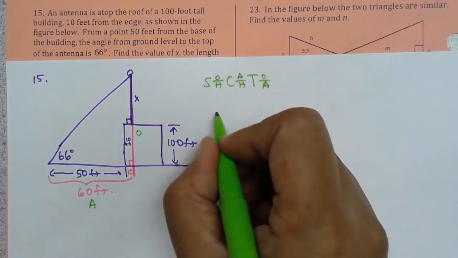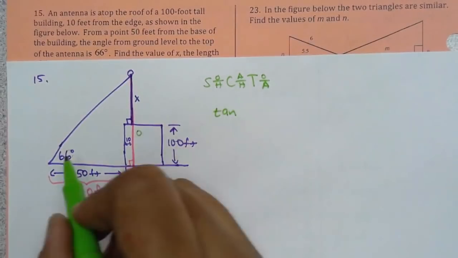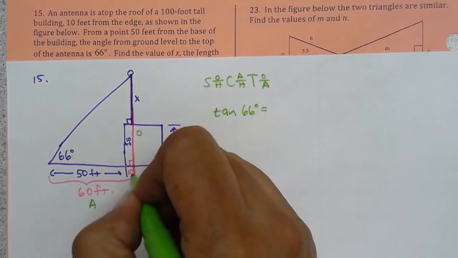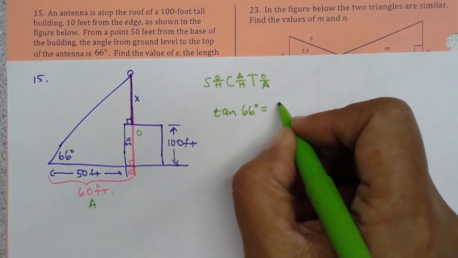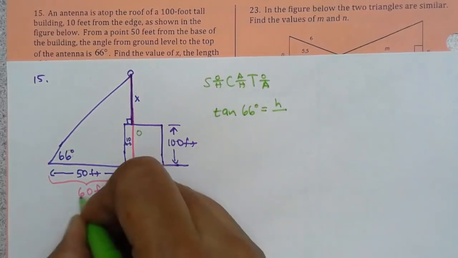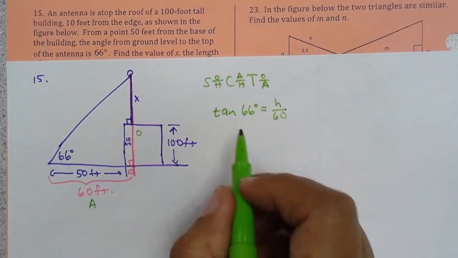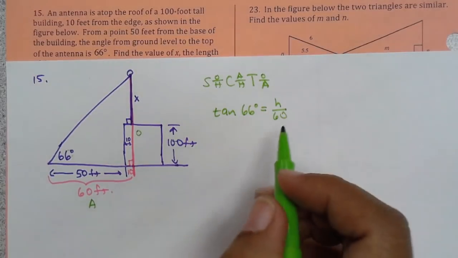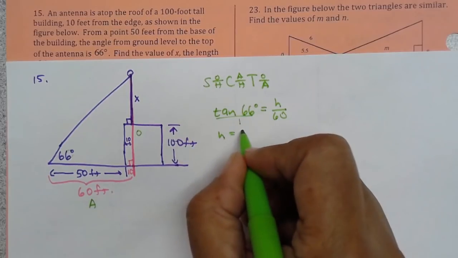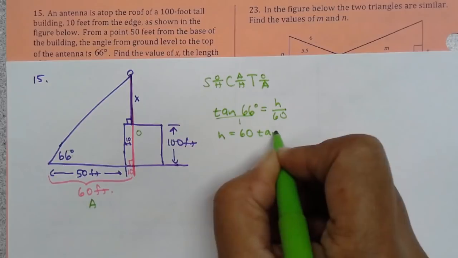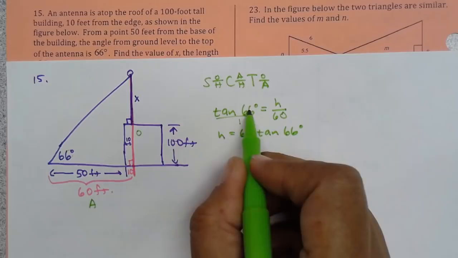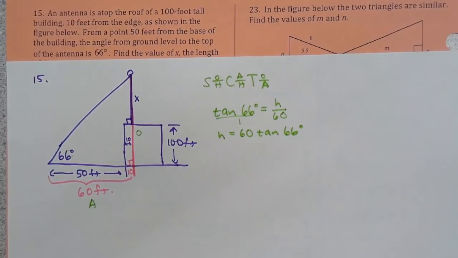So tangent of, and I want to use my reference angle, 66 degrees equals O over A. O is what I'm trying to find, but I don't like to put O because it looks like a 0. So I'm going to write H for the height of the whole thing, divided by adjacent, which I know is 60. All right, let's go ahead and cross multiply. So I'm going to put this over 1. 1 times H is H. 60 times tangent of 66 is 60 tangent of 66 degrees. These don't multiply together. This is a side length, and that's an angle measure. So we're going to just plug that into our calculator here.